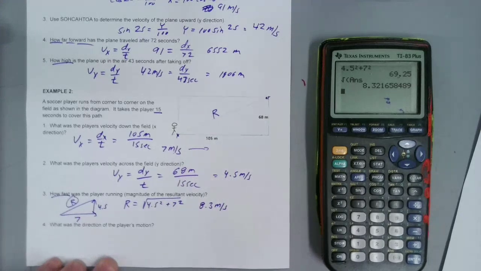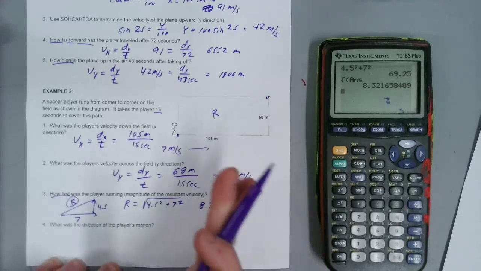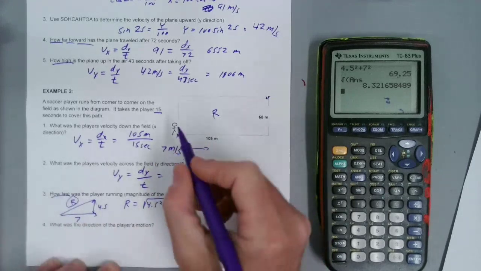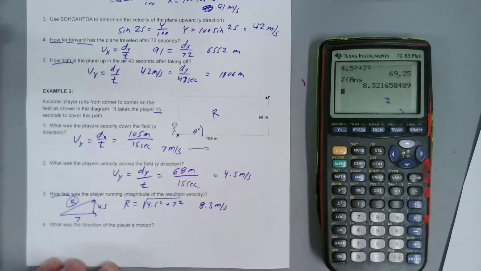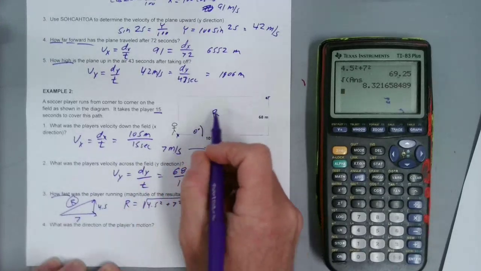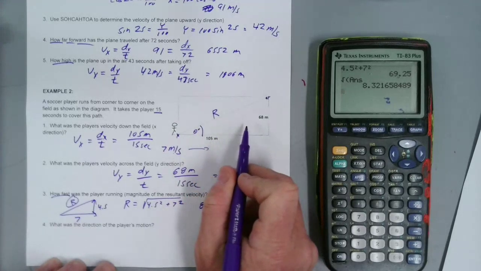Now, what is the player's direction of motion? Well, here's where this gets a little tricky. We know he's going across the field, but we want to get specific. Let's talk about this angle here. What angle is that? Well, we can do some trigonometry and we can figure out what that angle is even with the distances.